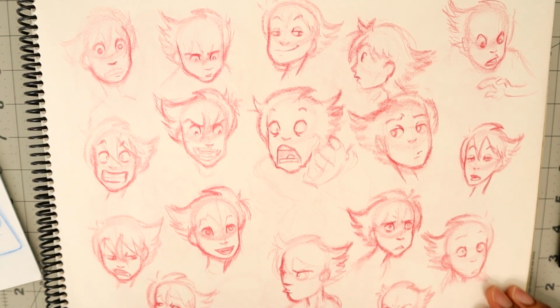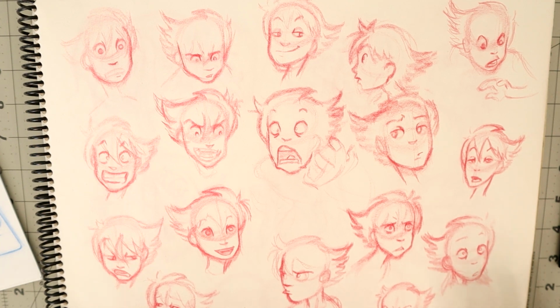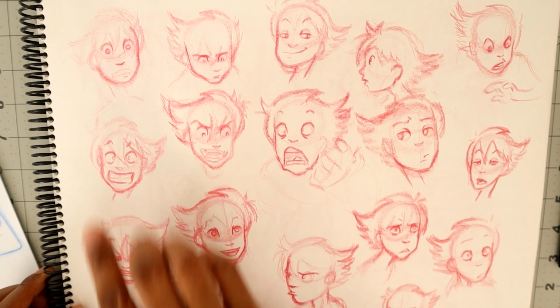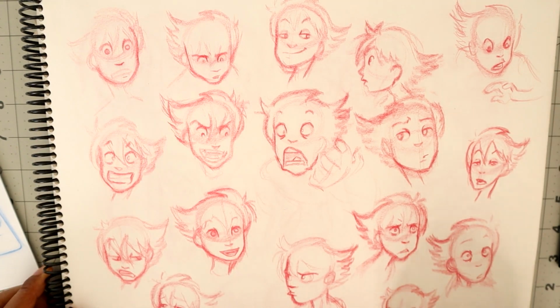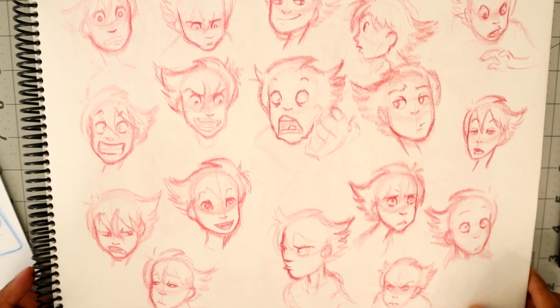So right here I have a character I called Myth that I made in high school, college. And there was an expression sheet of Sokka from Avatar: The Last Airbender, and I used that to make this. And this is fairly common, especially with the internet today. You can find all sorts of cool expression sheets.